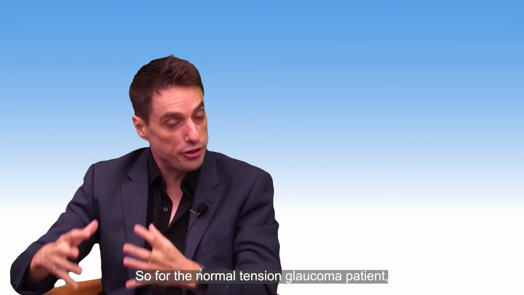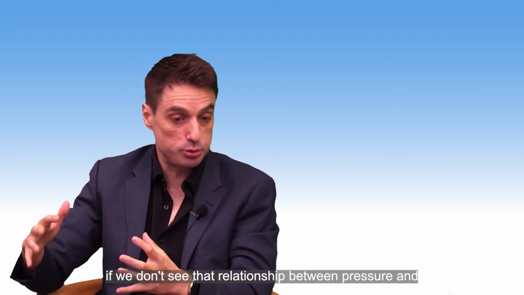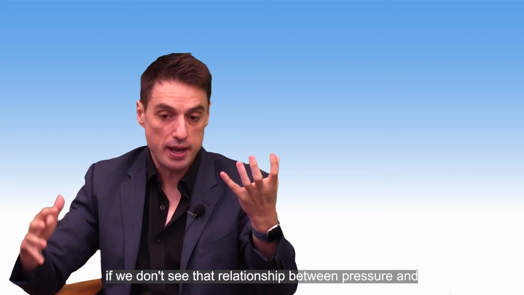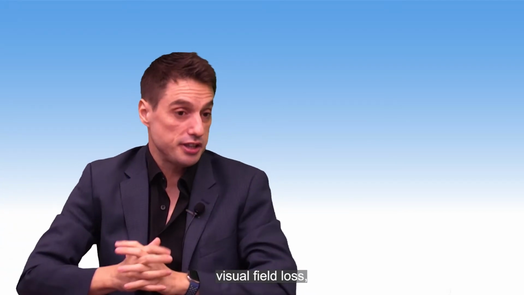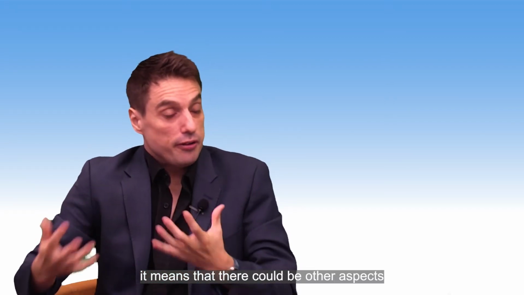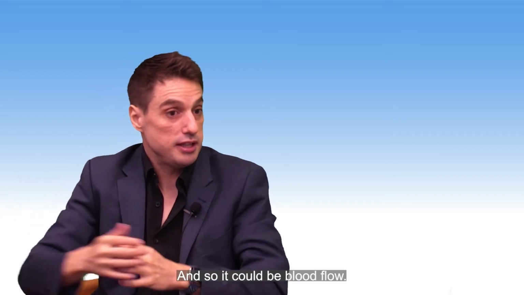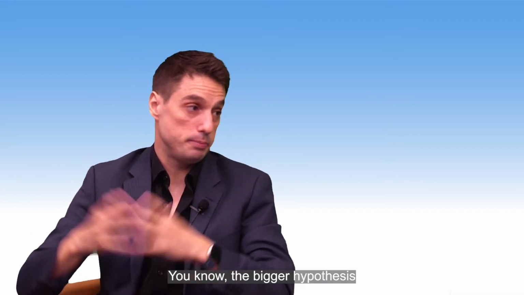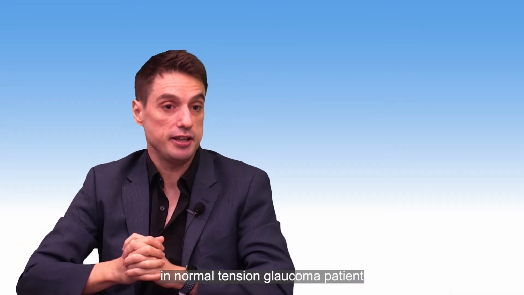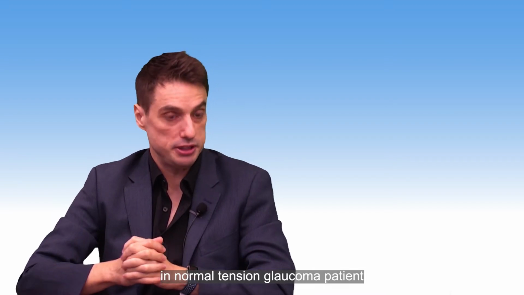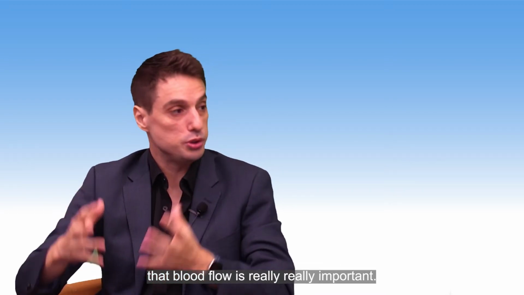So for the normal tension glaucoma patient, if we don't see that relationship between pressure and visual field loss, it means that there could be other aspects in this group of patients that could create the damage to the cell. It could be blood flow. The big hypothesis in normal tension glaucoma patients is that blood flow is really, really important.